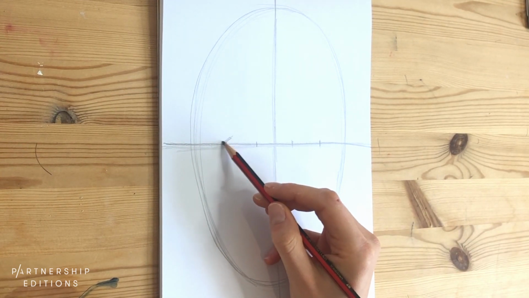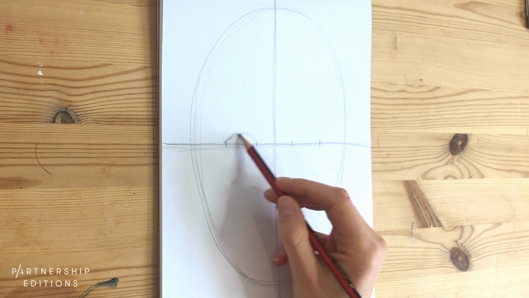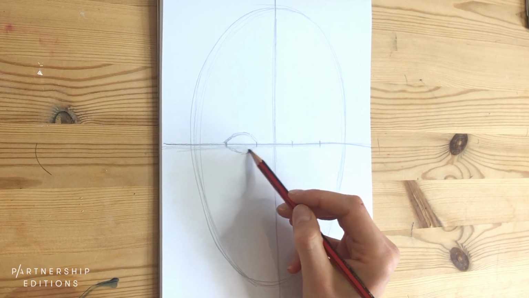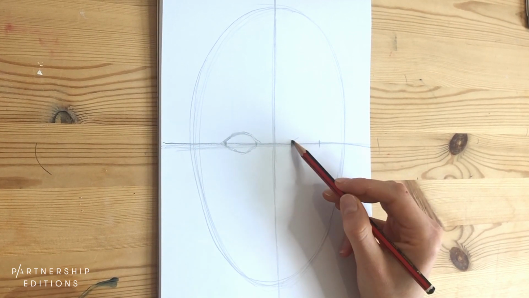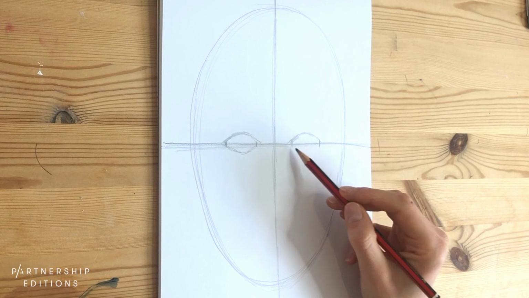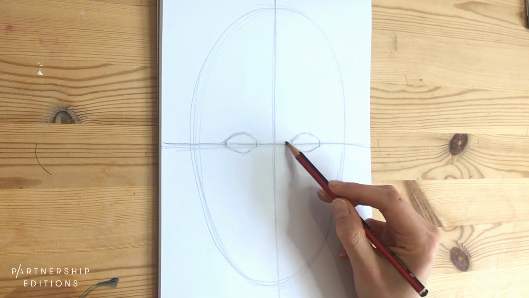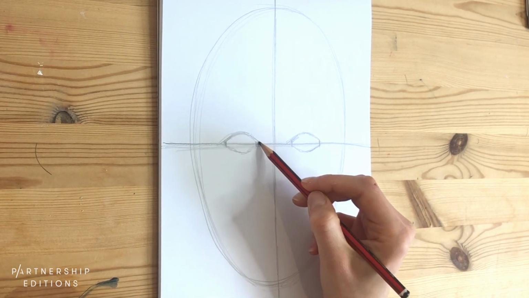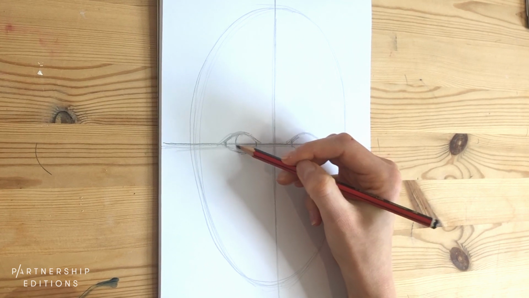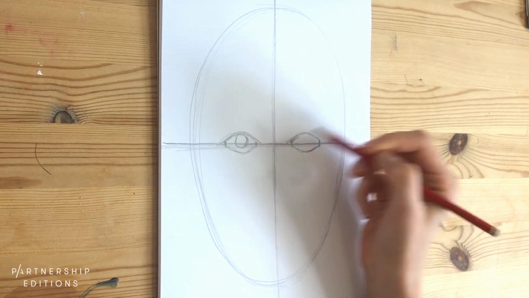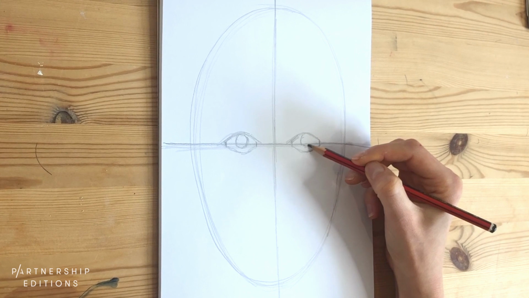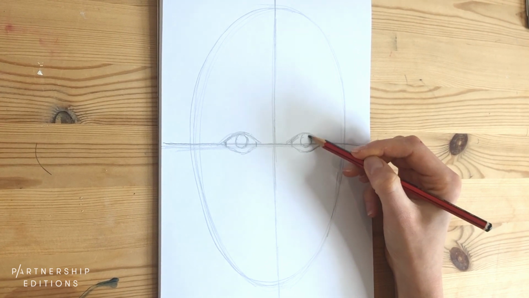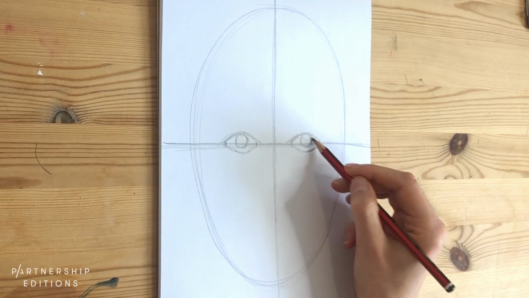Now what I'm going to do is sort of map out the eyes using like an almond shape. Can identify the iris in the center of the eye because our person is going to be looking directly at us, rather creepily.